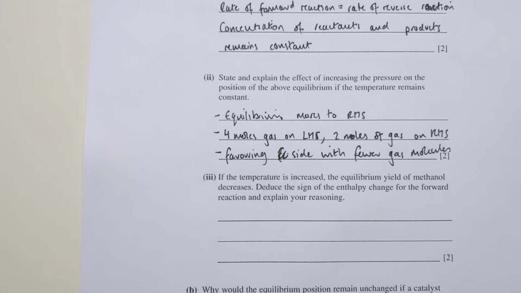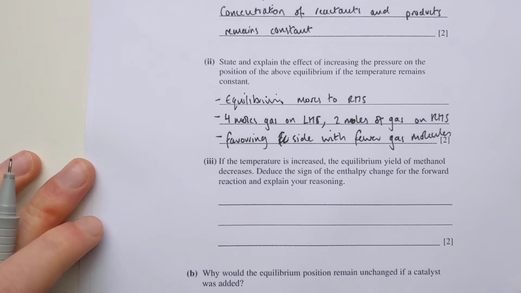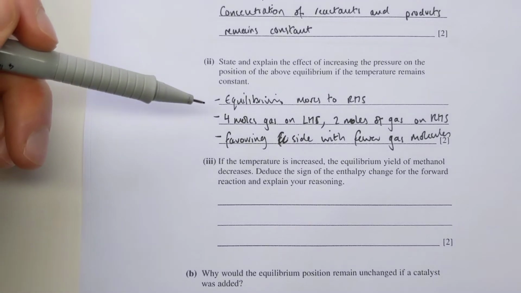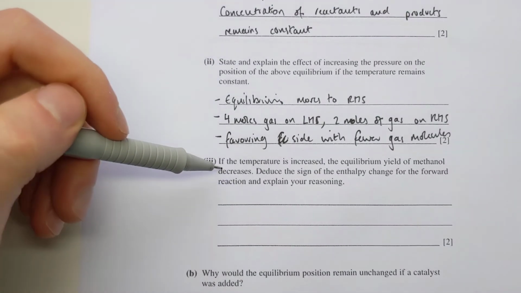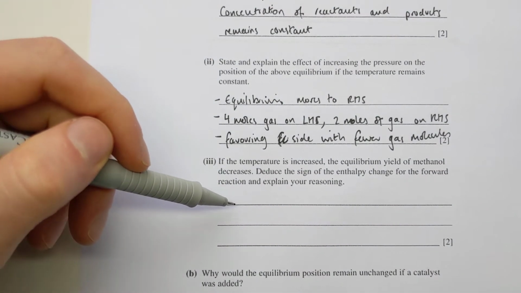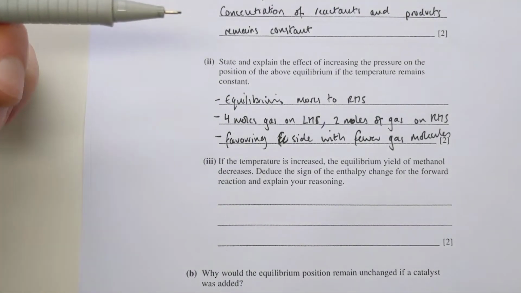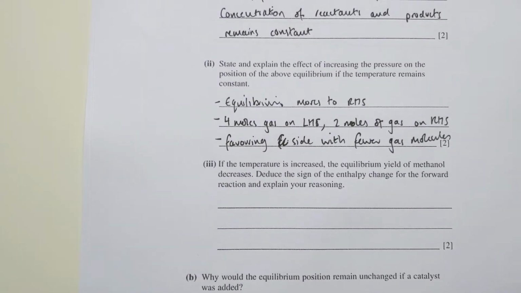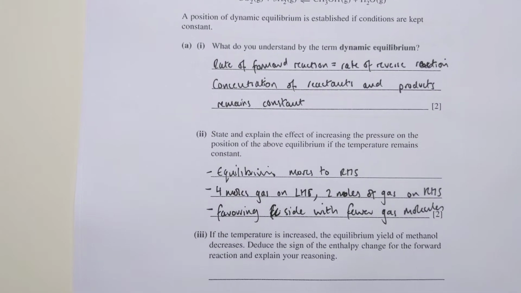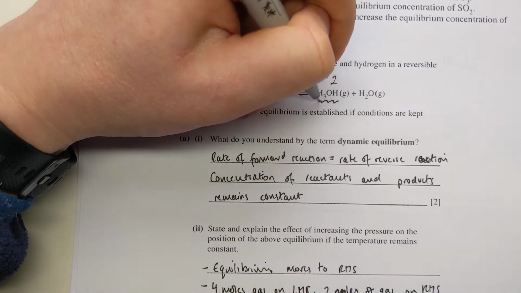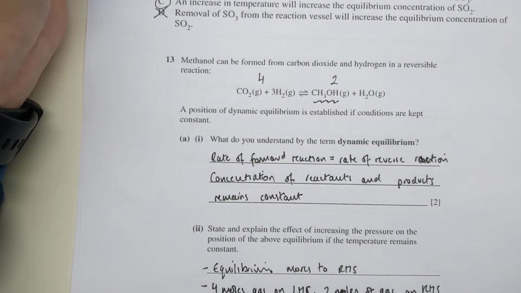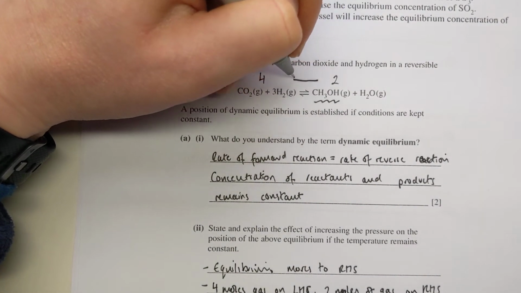Part 3. If the temperature increases, the equilibrium yield of methanol decreases. Deduce the sign of the enthalpy change. We're going backwards here. It's telling you about an effect of changing temperature. You have to work back to work out what that means for your delta H value. So let's think about this. Temperature is increasing and the yield is decreasing. By yield of methanol, we're talking about the amount of this particular product. So if the yield has decreased, the equilibrium must have moved to the left hand side because we're moving away from the product.